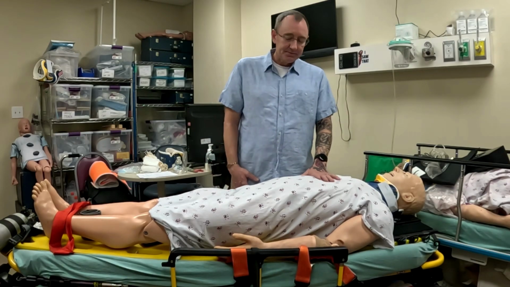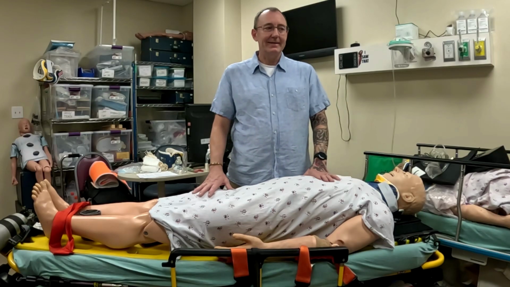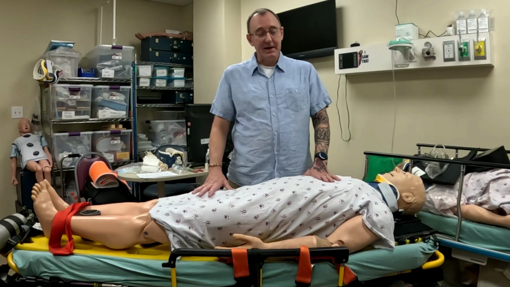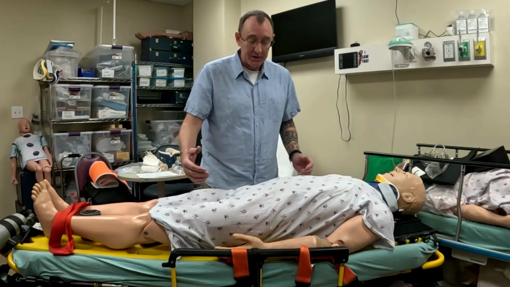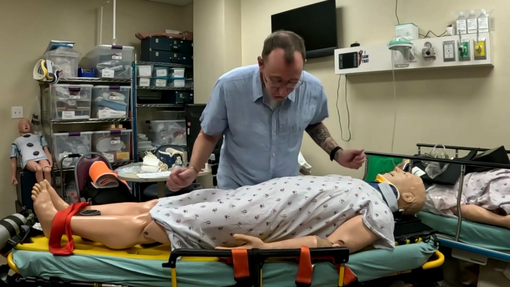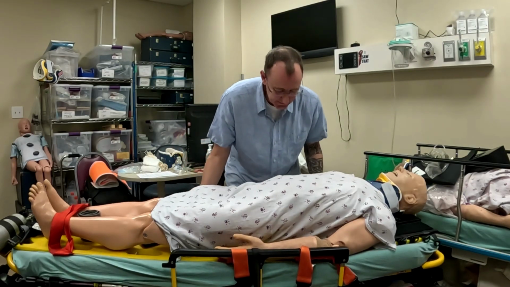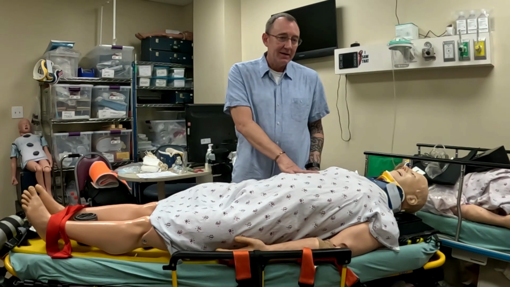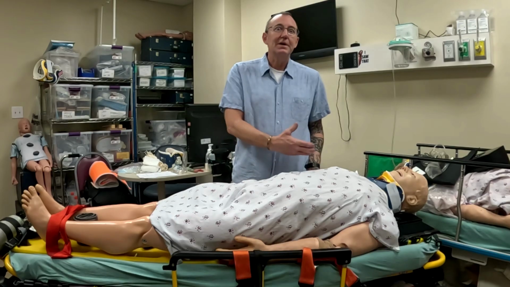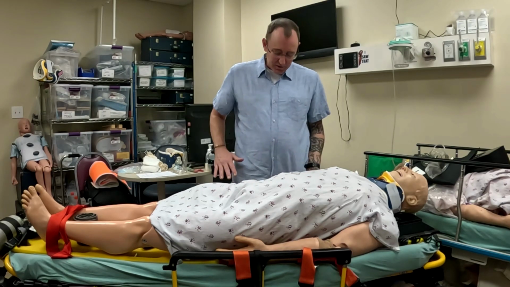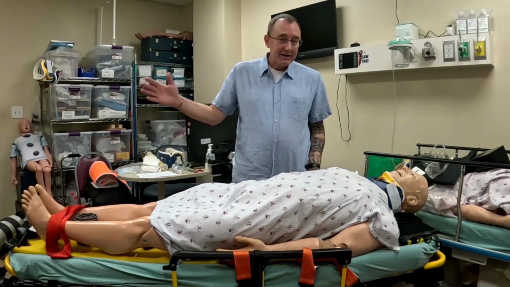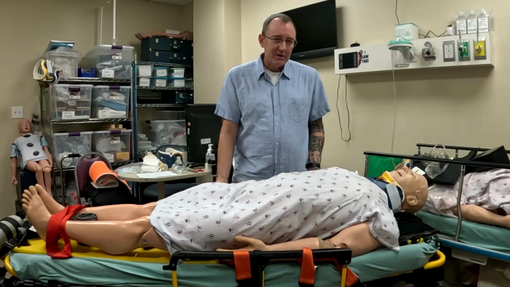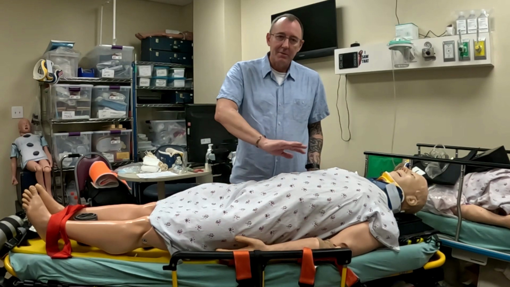Now, if our patient is pregnant, especially late pregnancies, we'll roll them onto their left side. This gets the fetus off of the vena cava and increases blood return to the heart. You can also kind of stick a pillow under there. It doesn't have to be a 90-degree angle, just 40, 45 degrees to get some of the pressure off the vena cava.